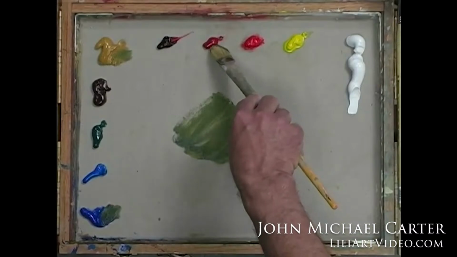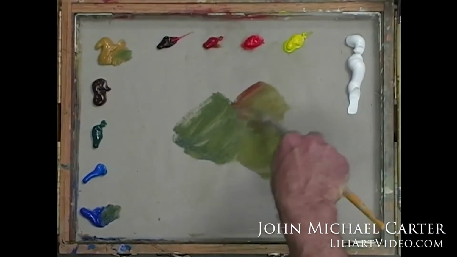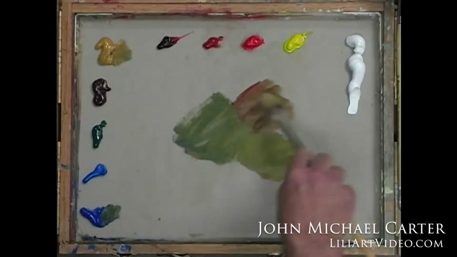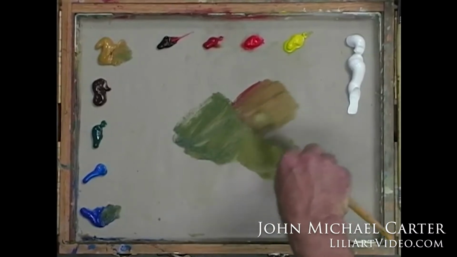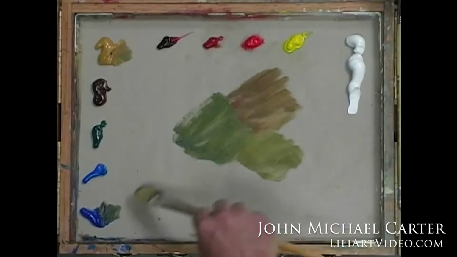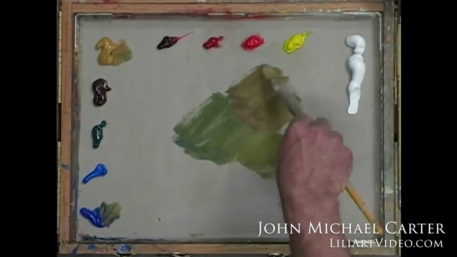And then just off to the side, I'm going to influence that with a bit of red to give a slightly warmer mixture. Now, these are all transparent. The only thing I'm going to add to these is turpentine.